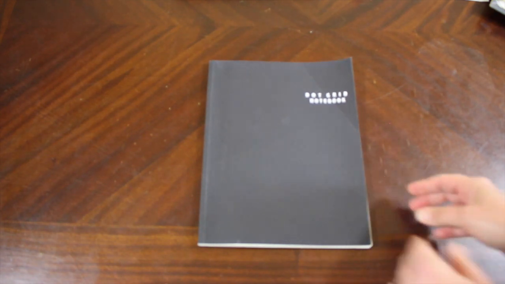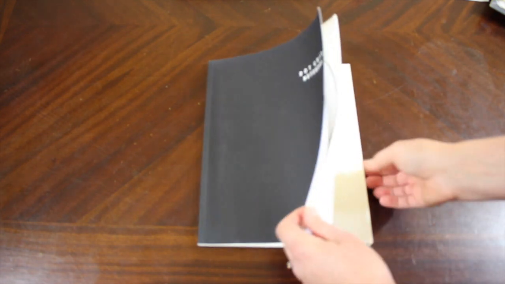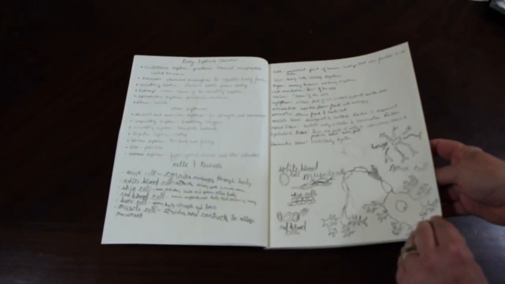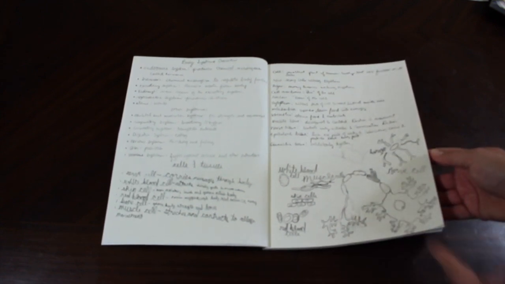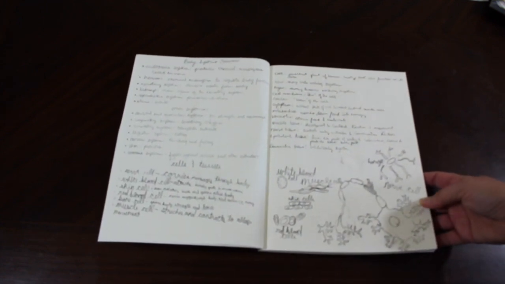Then for our science journal, our 6th grader uses a dot grid notebook because it is full of pages that have a dot grid. It makes it easier for him to sketch out things, and it gives him guidelines for writing in his definitions. And so there's just an example of the pages there. And as the year goes on, there'll be more sketches and less writing.